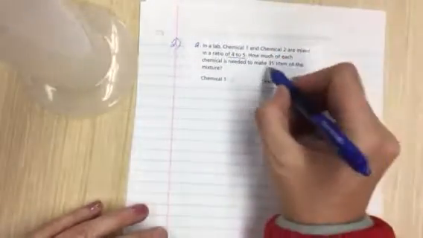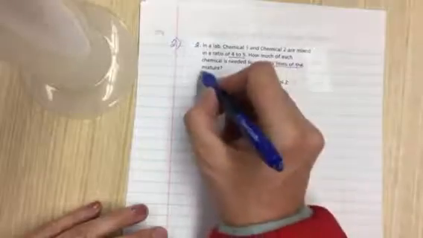Okay, let's move on to question 2. In a lab, chemical 1 and chemical 2 are mixed in a ratio of 4:5. How much of each chemical is needed to make 35 liters of the mixture? So now it's not just chemical 2 that has the mixture, it is the whole entire mixture is 35. So this is going to be a little trickier.